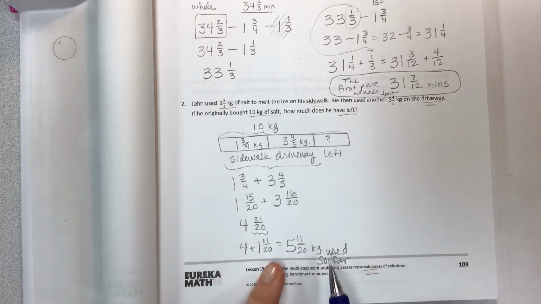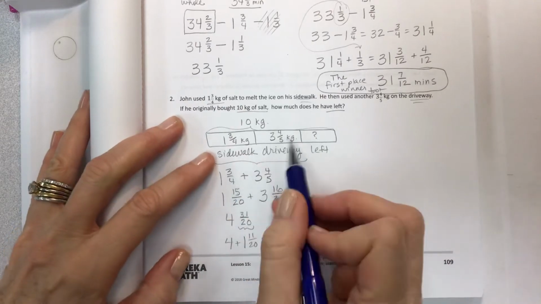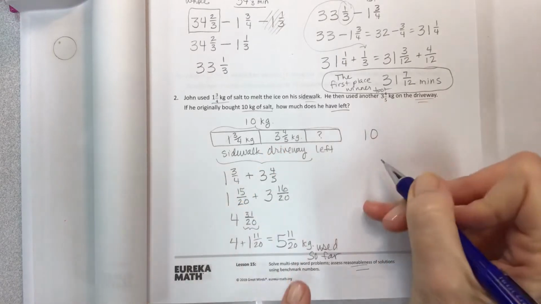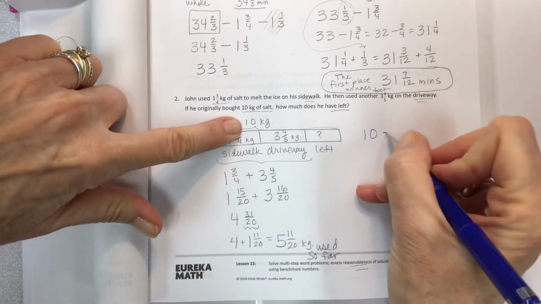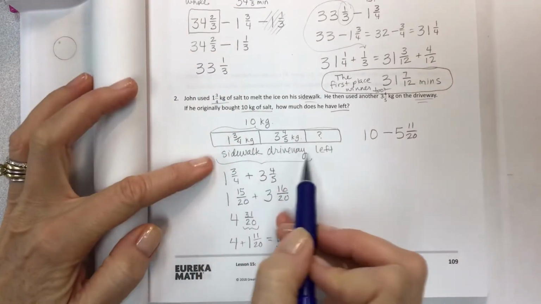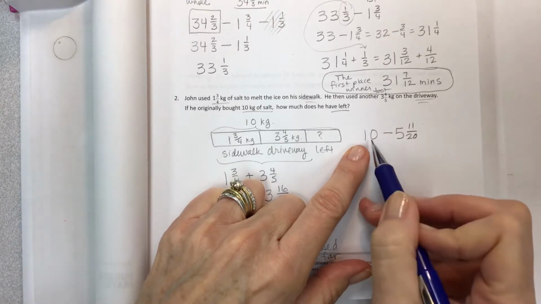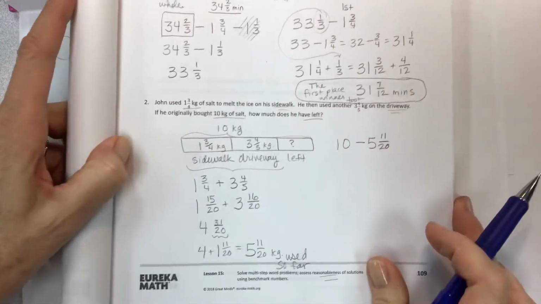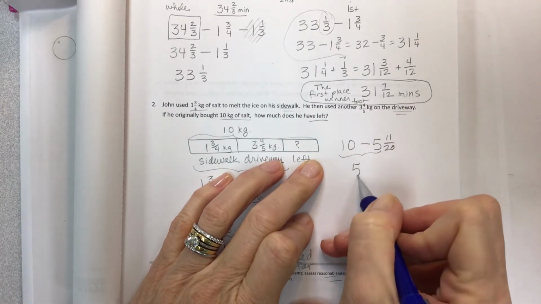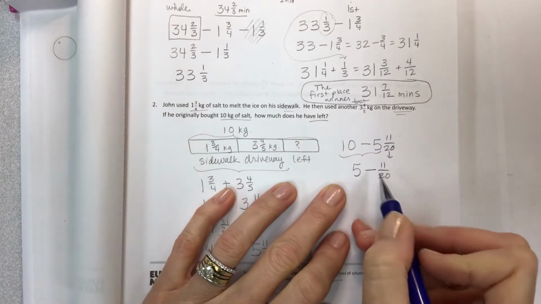But that is not the answer to the question. The question says how much does he have left, and that's only these 2 sections that we have calculated. So take your 10 that you know is the total, remove what has been dumped out on the driveway and the sidewalk, and we're going to subtract it. Now you know how to subtract from whole numbers because we've been setting our problems up like that for a while. 10 minus 5, first just do that and get 5, but then you still have to take away the 11/20.